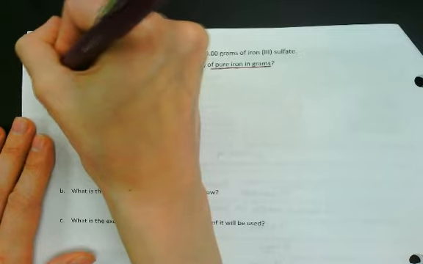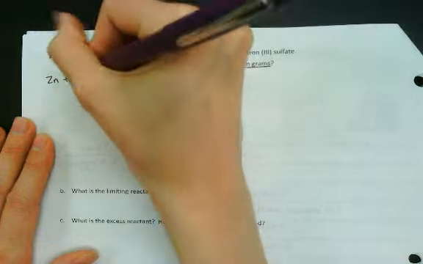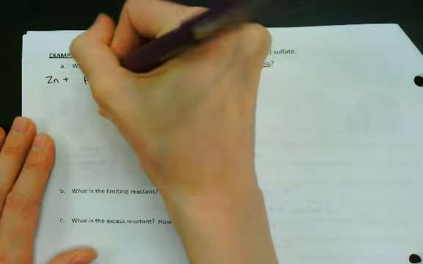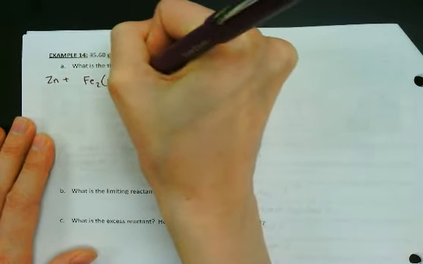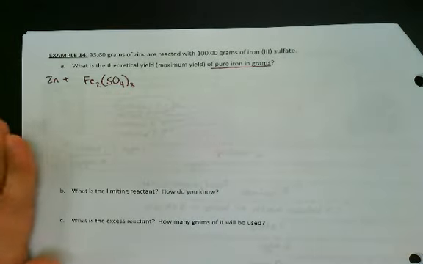So first things first, just like our previous problems, we will write out a balanced reaction. Okay, step one, write a balanced reaction. So I have zinc here. It's going to react with iron(III) sulfate, so Fe2(SO4)3. Make sure you put that sulfate in parentheses.